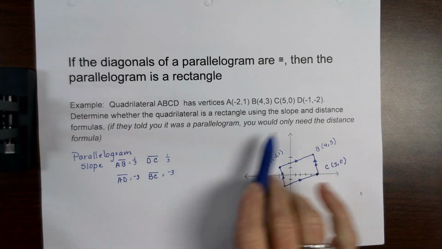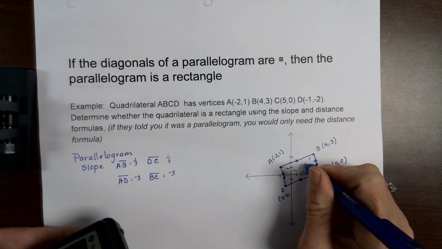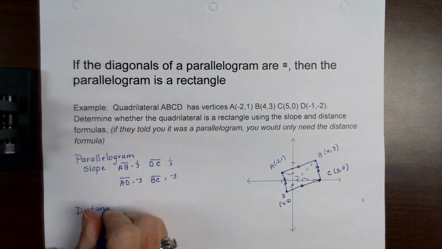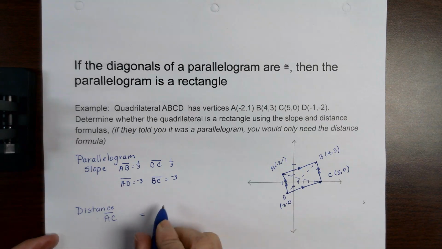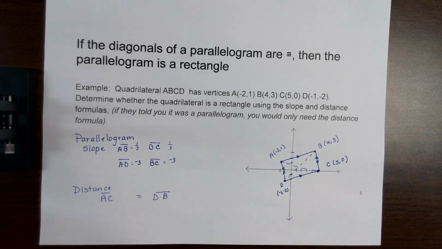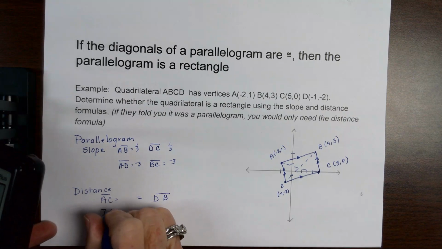Now, it says use the slope and the distance. So to prove that this is a rectangle, I would just have to use the distance formula to prove that AC would equal DB. Because remember, if it's a rectangle, their diagonals are congruent. So now I'm going to use my calculator and use the distance formula. And I'm going to find the distance from A to C. So -2, 1, and 5, 0 has a distance of approximately 7.07.